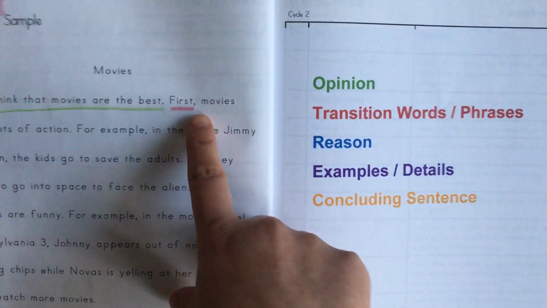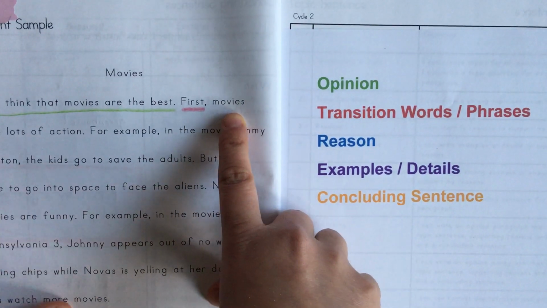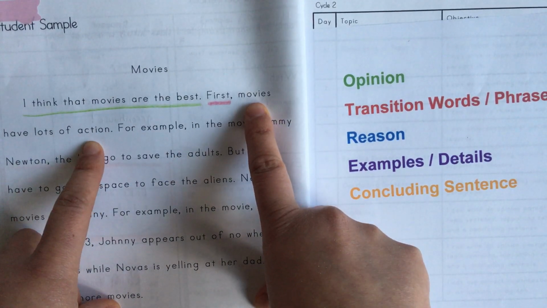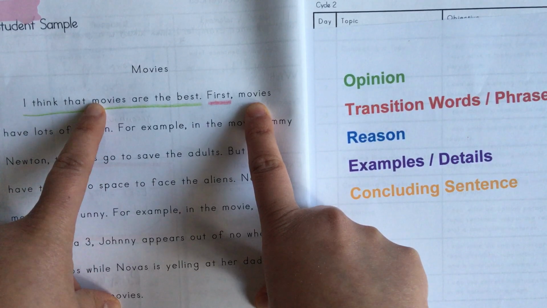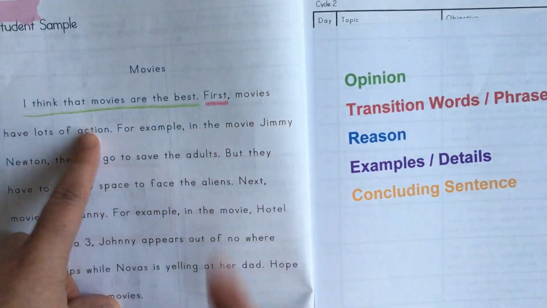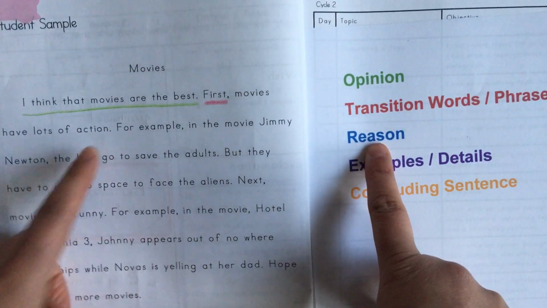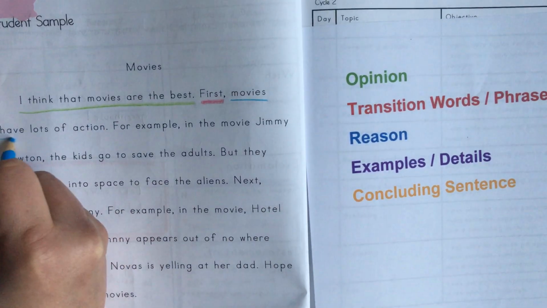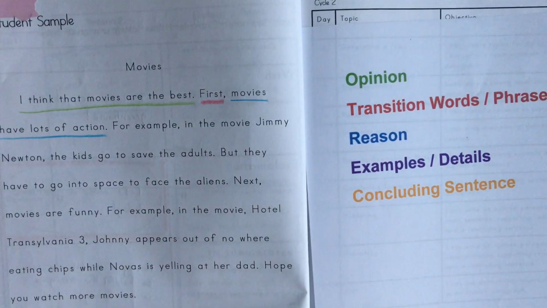Okay, what's next? Movies have lots of action. That's a reason why the writer thinks movies are the best. There's lots of action. That's a reason. I'm going to underline it in blue. Movies have lots of action.